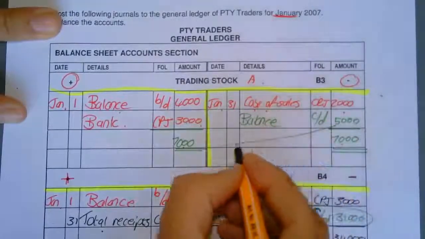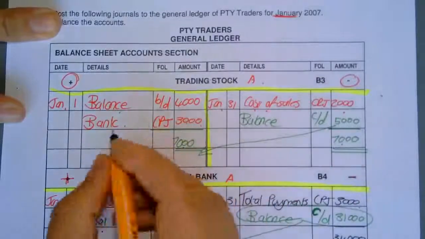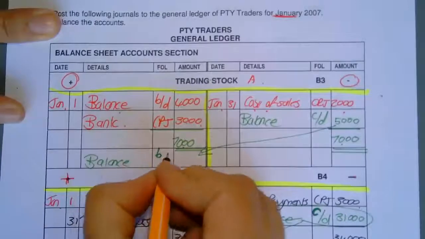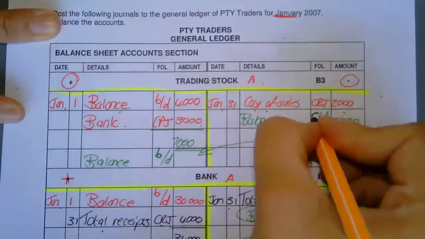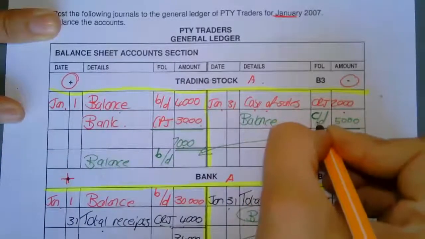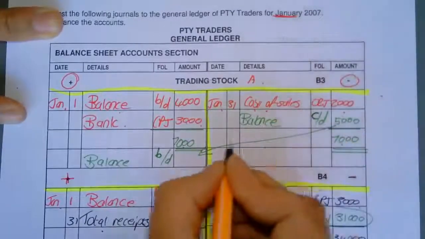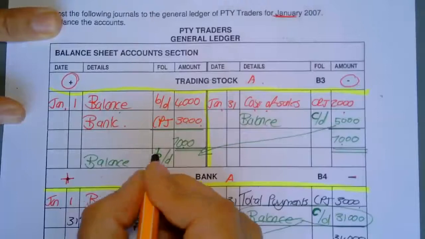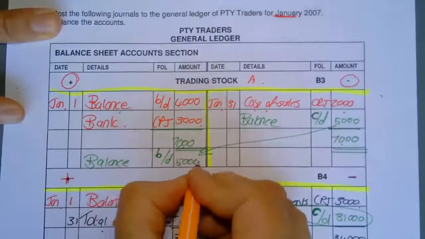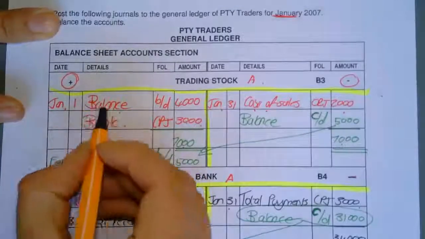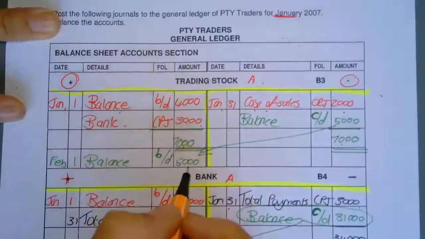Now you bring it down to the opposite side, which is the debit side, and it becomes balance brought down. Remember, the carry down stands for calculate. You calculated that amount. Now you bring it down to the opposite side, 5,000 Rand on the 1st of Feb. So on the 1st of Feb, my balance brought down will be 5,000 Rand.